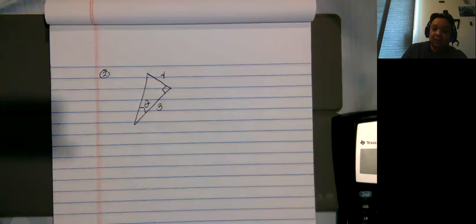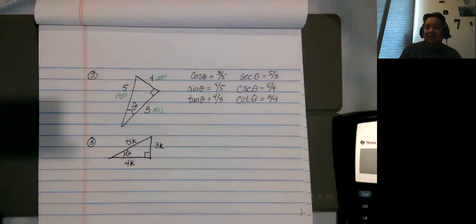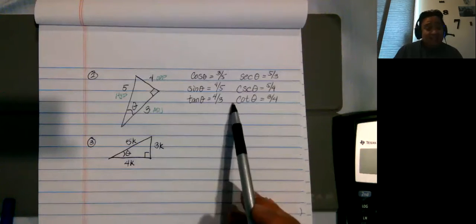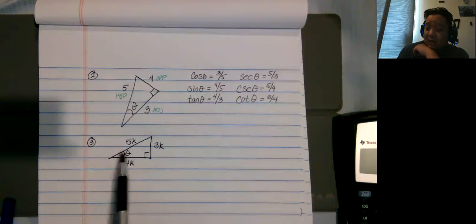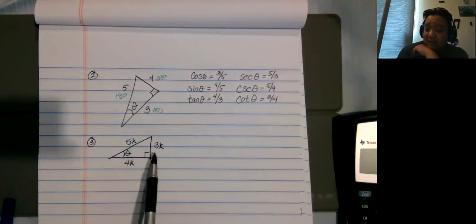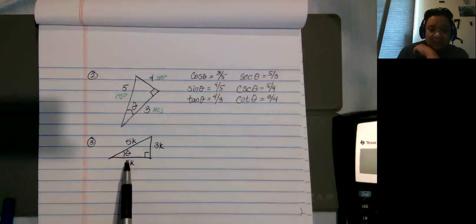Okay. So go ahead and find me the exact values of the 6 trig functions for theta. So this is the answer to number 2, right? So cosine, sine, tangent, and so on and so forth. And so I want you to try the next one. And so on the next one, I put some k's right next to your values. And I just want to show you an example where the k will not matter, okay?